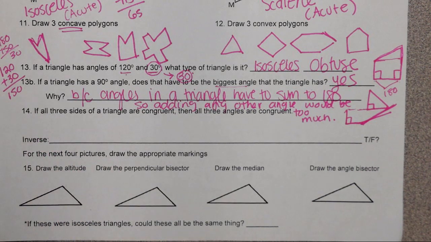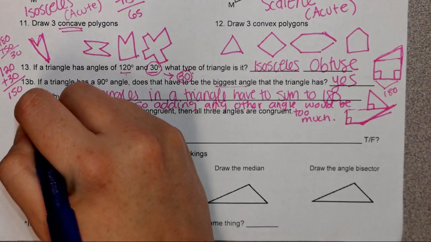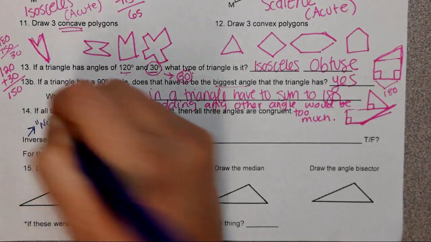If all three sides of a triangle are congruent, then all three angles are congruent. And we want to write the inverse for this. Okay? So the inverse is where you make it say the not thing.